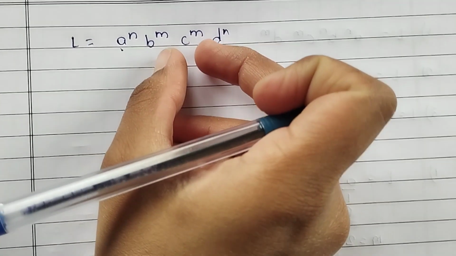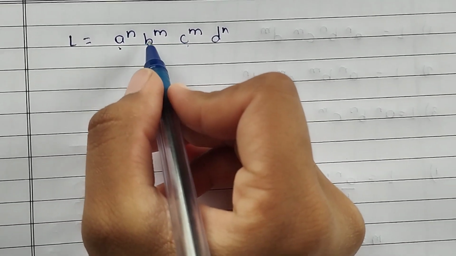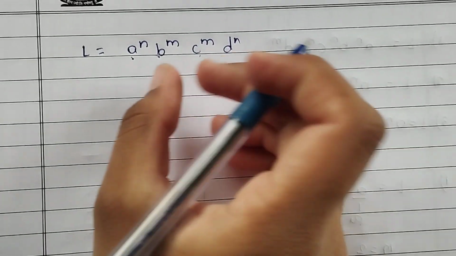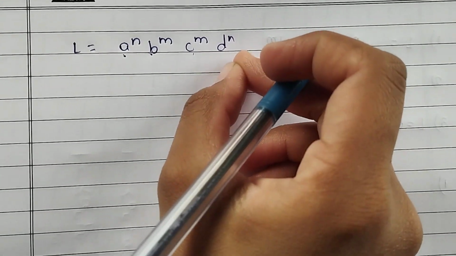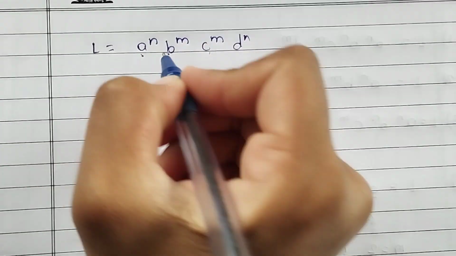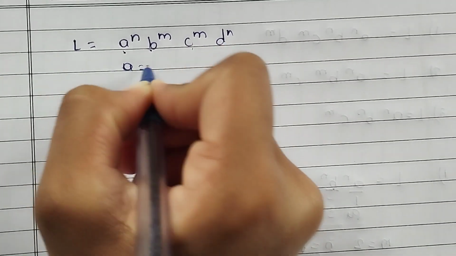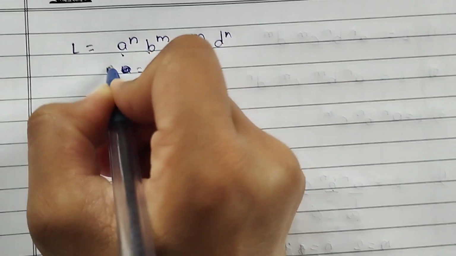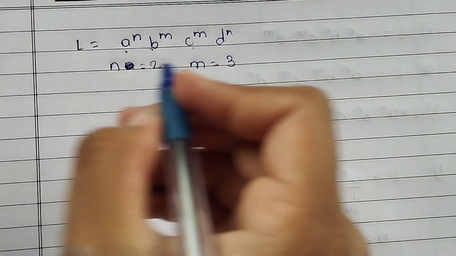So the only possibility here is that for m number of C's, we pop m number of B's, and then only A's are present in the stack, and when we read the D's, we pop n number of A's for n number of D's. Let's consider an example: n is equal to 2 and m is equal to 3.